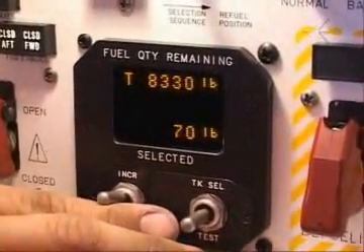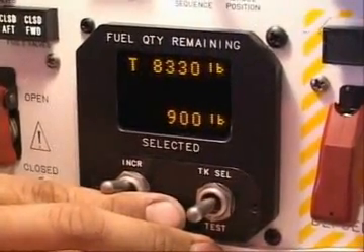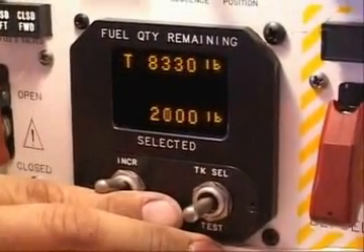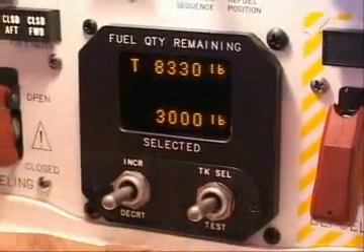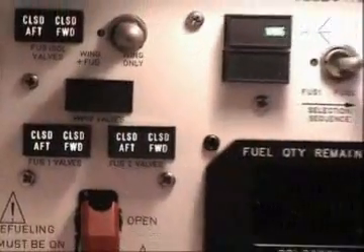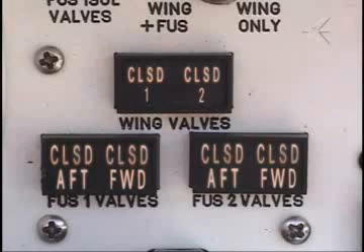The increment-decrement switch allows increasing or decreasing the fuel quantity displayed at the selected indicator. If the switch is moved from the center position during refueling, the operation stops and will return 4 seconds after the switch is released. The refueling switch enables or disables the refueling operation, opening or closing the refueling shutoff valves. The refueling closed white lights illuminate when the respective refueling shutoff valve is closed and the refueling line is pressurized.